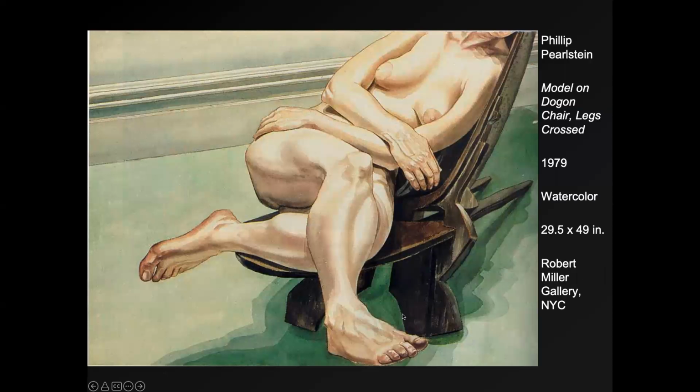So if you try to make a picture like this, you would get something like Philip Pearlstein's model in a Dogon chair. So Philip Pearlstein was part of a movement in the 60s and 70s sometimes called hyperrealism. So he almost wanted to make his pictures look like more than real, like realer than a photograph. So he would use techniques like we saw in the previous slide.